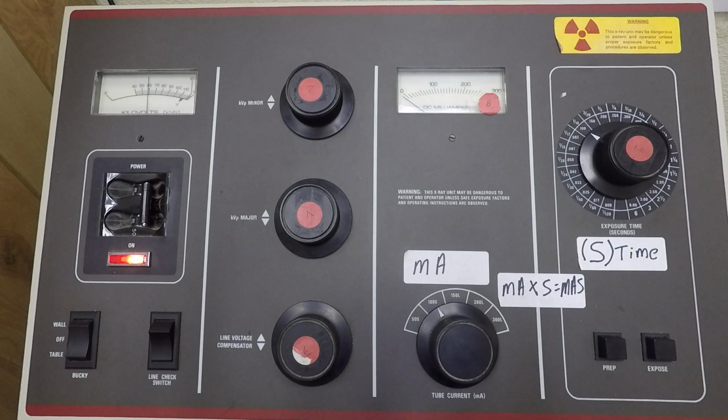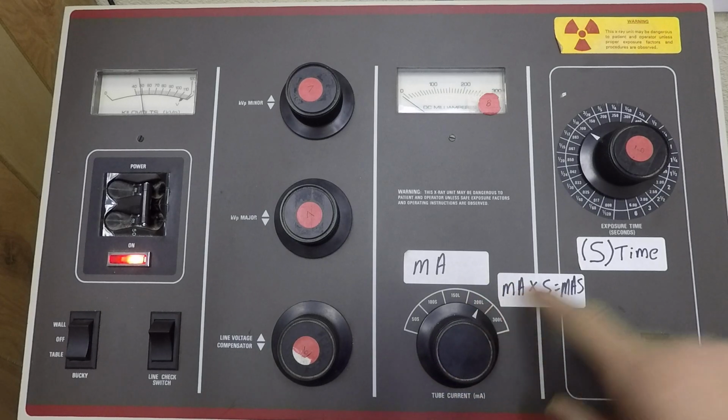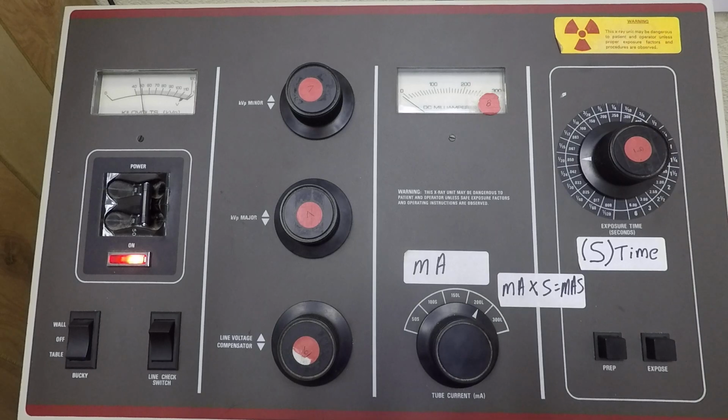If I also wanted to set 10 mass using a different mA, I could increase to 200 mA and cut the time in half. All of these changes are direct and proportional, so you can double mA, halve the time, and that would equal the same mass as what you originally started with. So that's the basics of mass calculations.